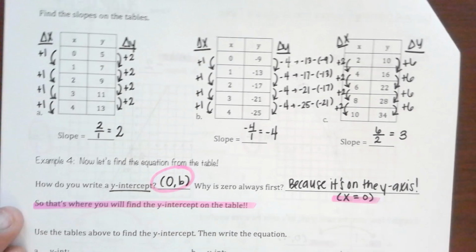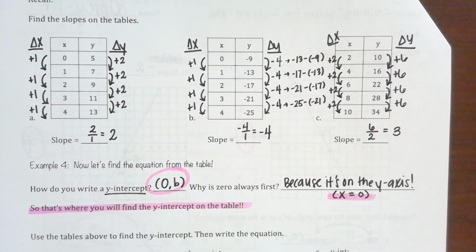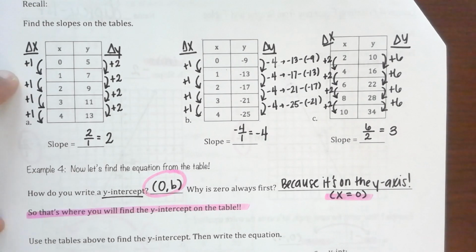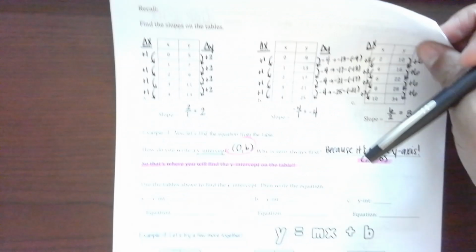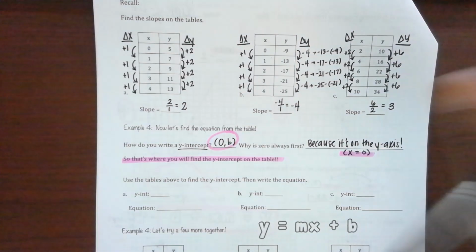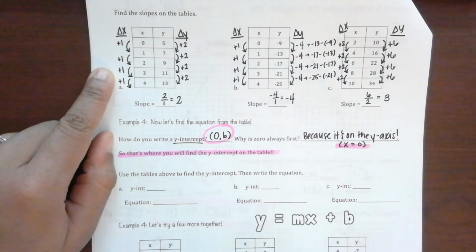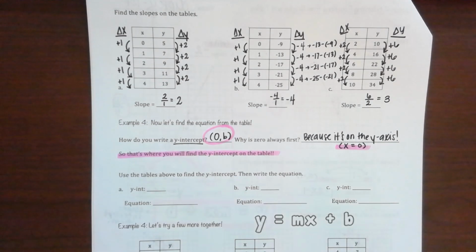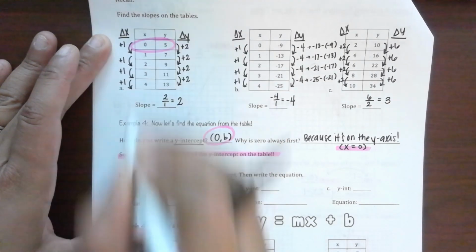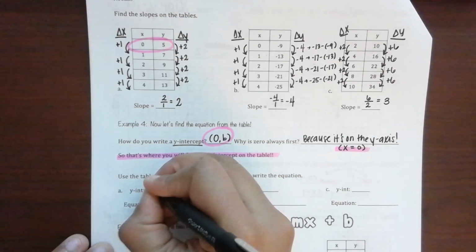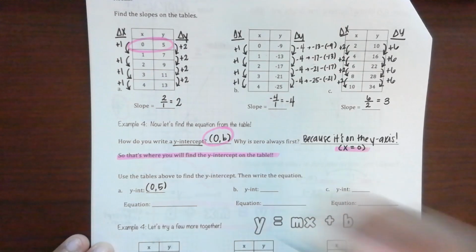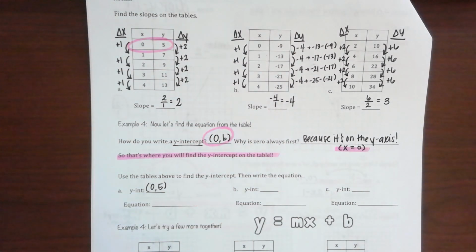So use the tables above to find your y-intercept and then write your equation. Look at A. I'm going to try to zoom out and fix the exposure a little bit. There we go. Do we see a place where x is 0? At what y value? 5. So that's my y-intercept at 0, 5. Do I have my slope? Yes. Do I have my y-intercept? So what would be my equation?